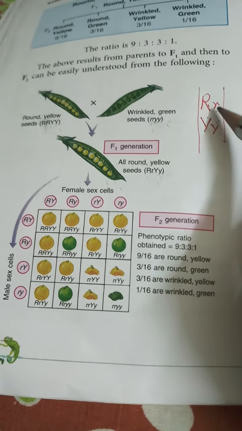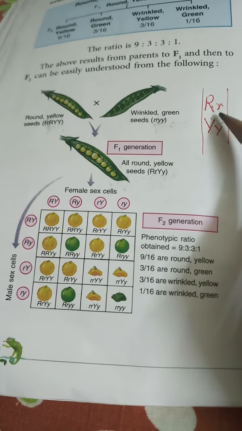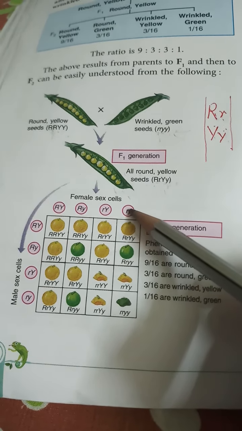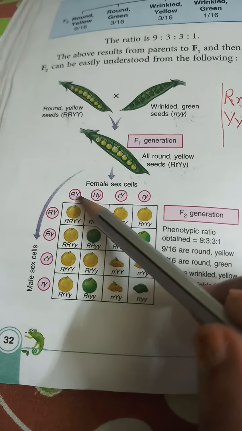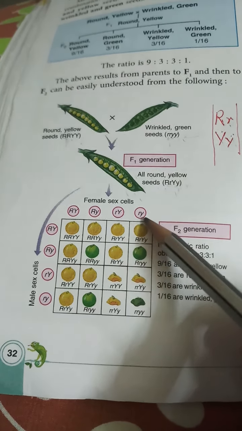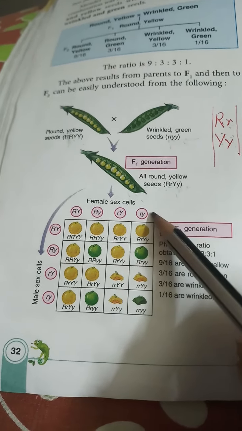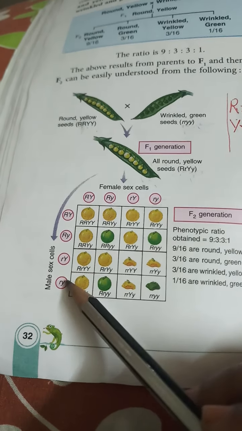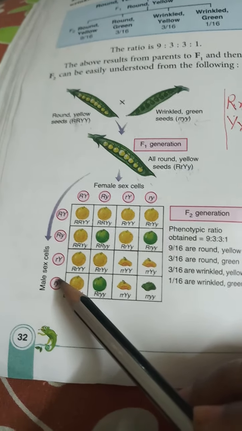Again, small r may combine with Y, or small r, small y also may be produced. So four kinds of gametes may be produced: capital R, capital Y, round and yellow; round and green; then wrinkled and yellow; and wrinkled and green. These are the female sex cells. The same kinds are produced in the male sex cells.